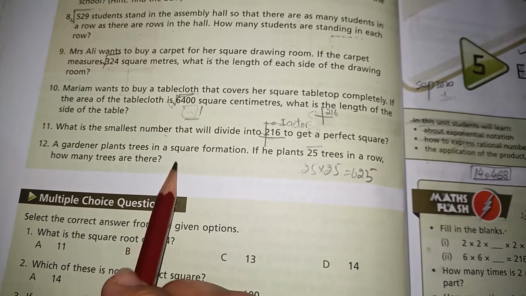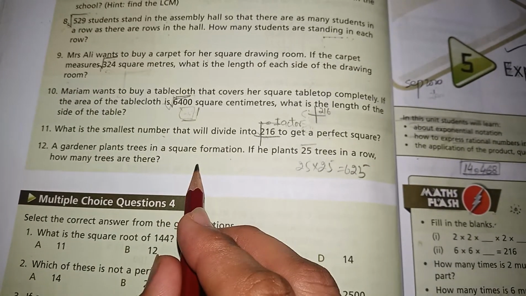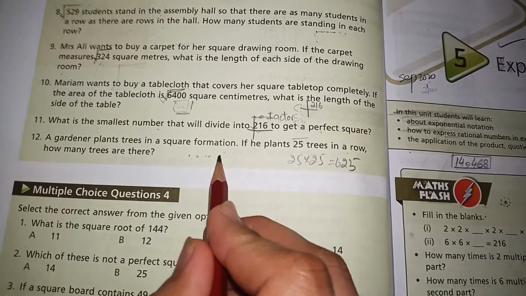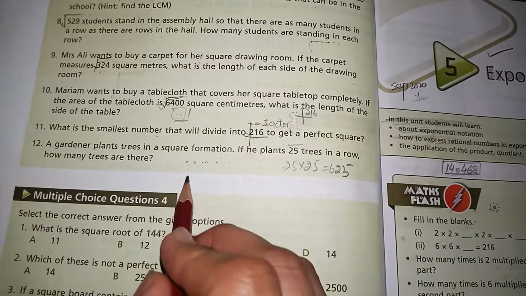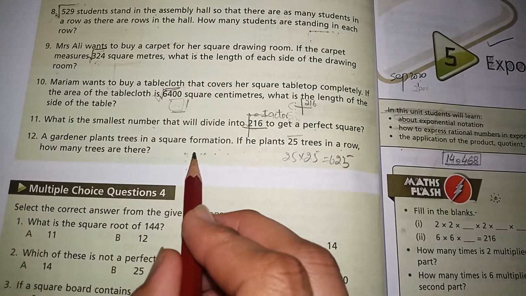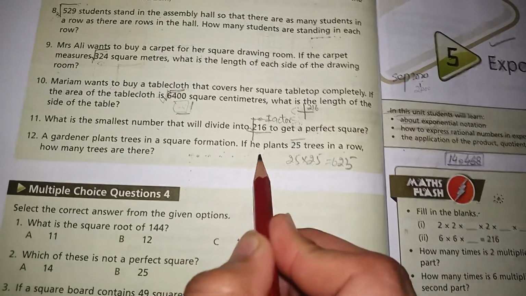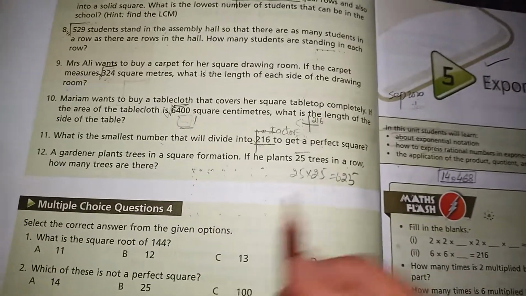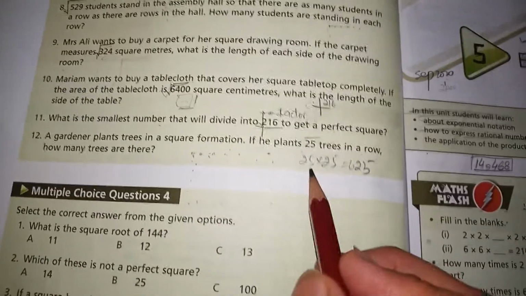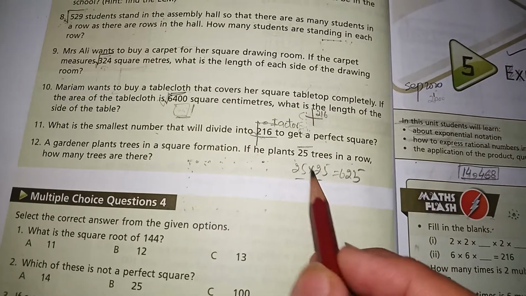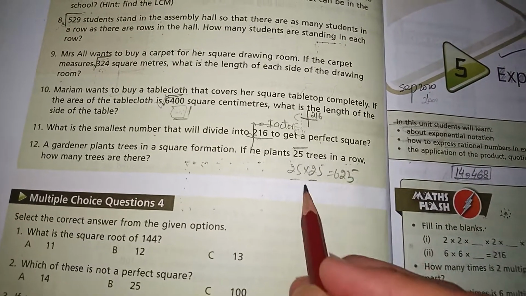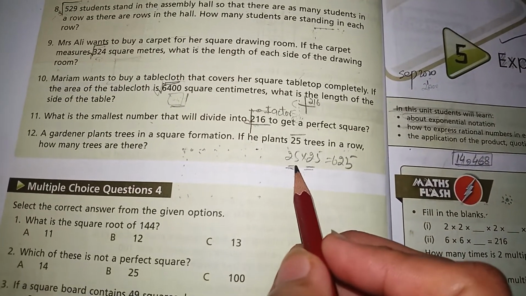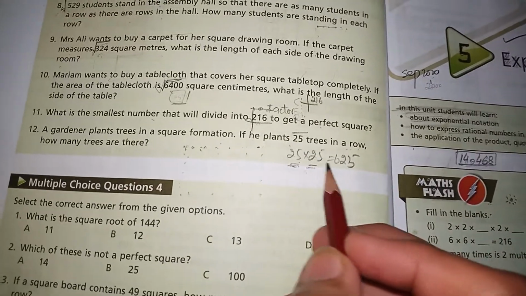A gardener plants trees in a square formation. So if there are 25 trees in a row, how many trees are there? If the square is complete, there will be 25 plants on this side and 25 plants on this side, so every row will contain 25. It means you have to find its square. So you will multiply 25 by 25. You will not find the square root, but the square of this. So to know the number of plants, you will multiply 25 by 25 to get the exact number of plants.